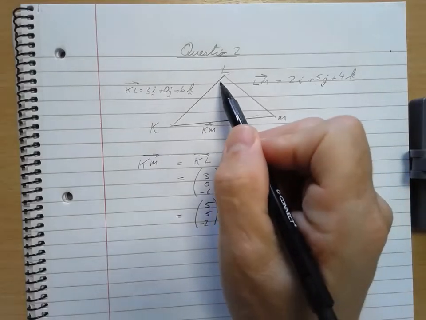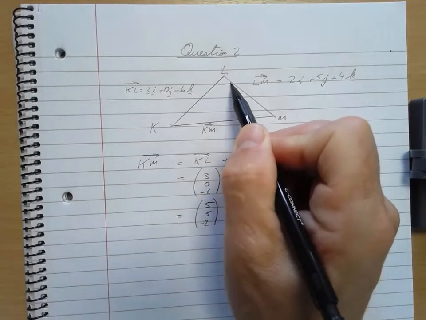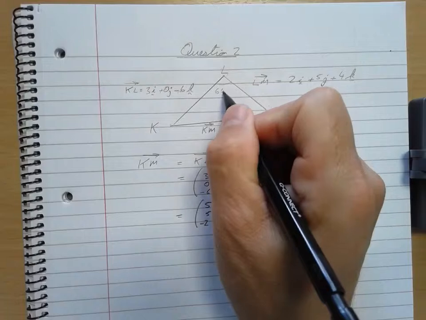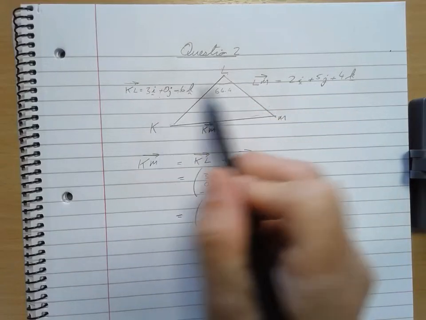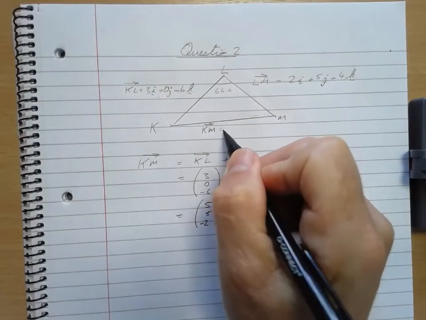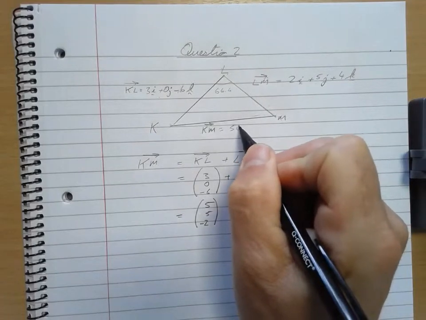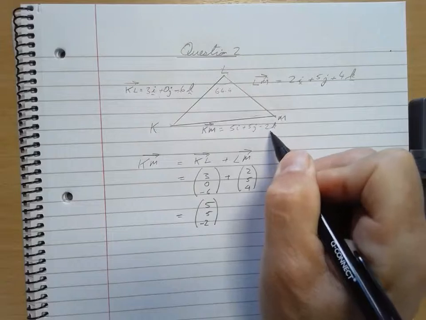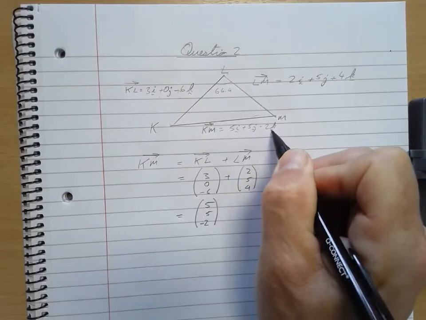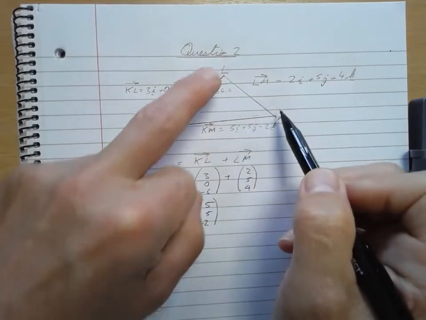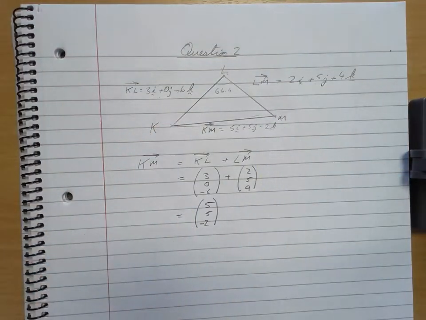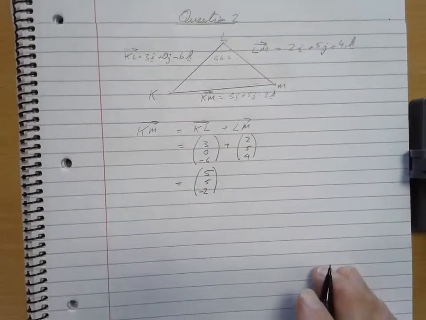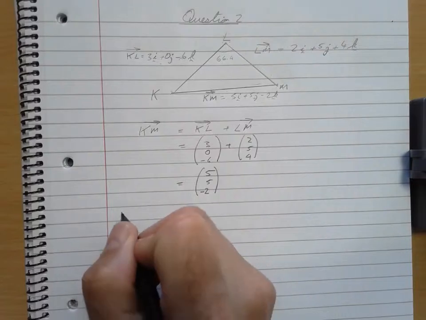So this is the angle KLM that we need to show is 66.4 degrees. And so we've now basically got the three vectors. Let's write this one down here: 5i plus 5j minus 2k. And so what we'll do is find the modulus of each one of these vectors and then apply the cosine rule.